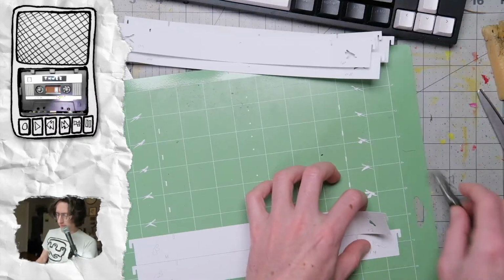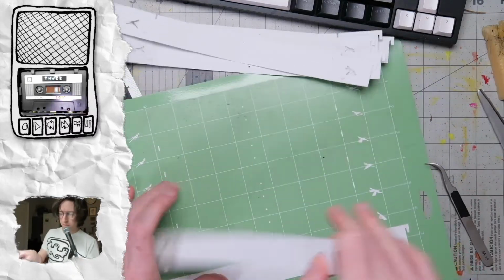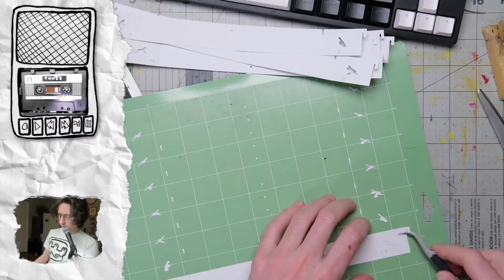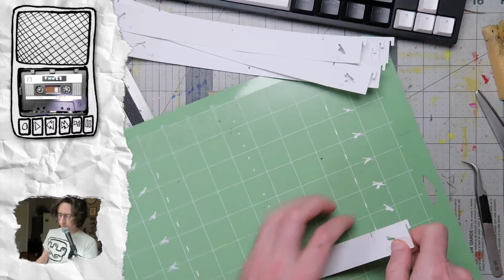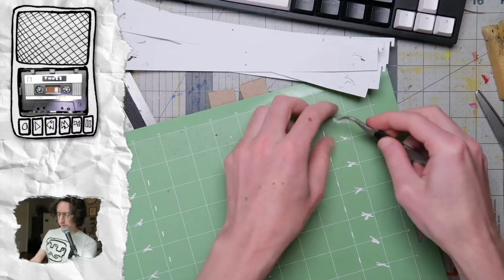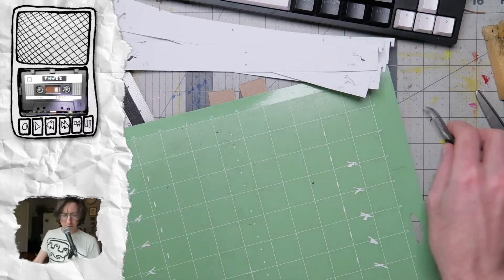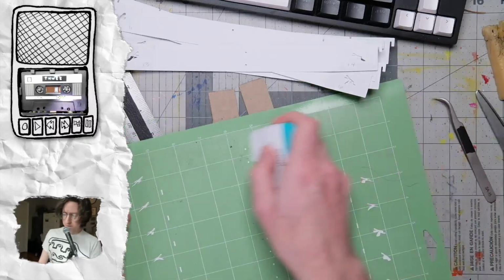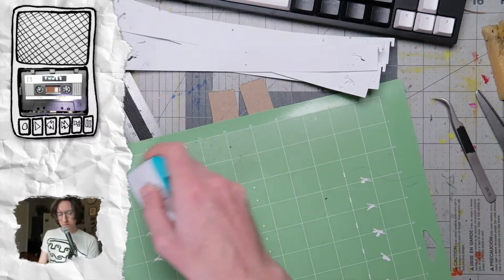Just formatting. I am going to see how well these sort of spatter. With at least one, maybe a couple. I'll clear these little guys off as well, because they will be annoying to have on that surface.